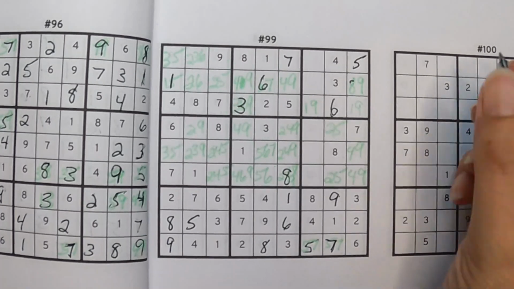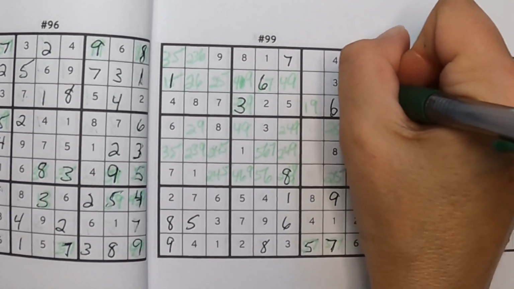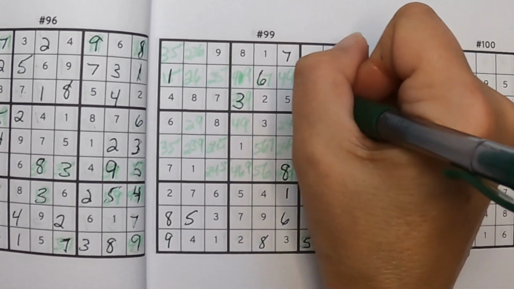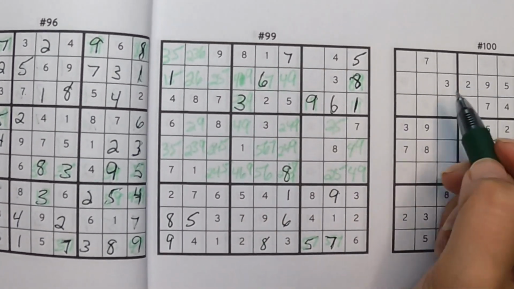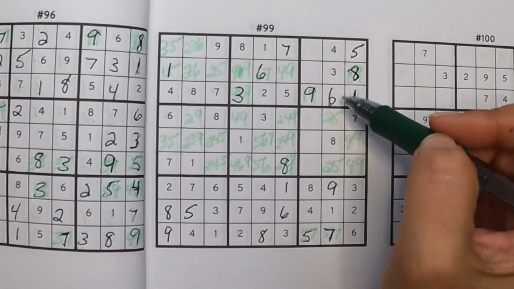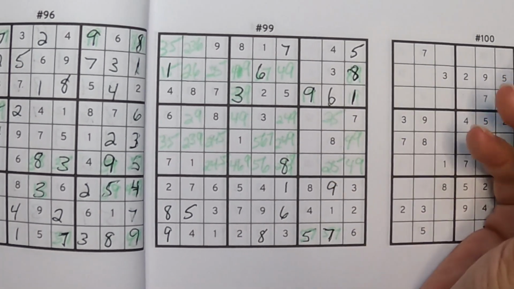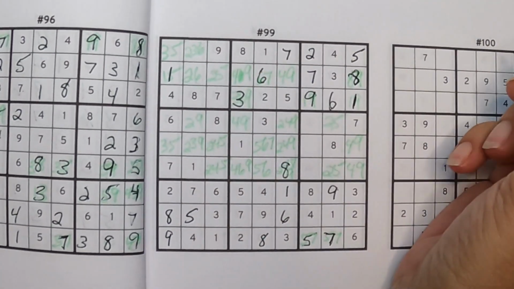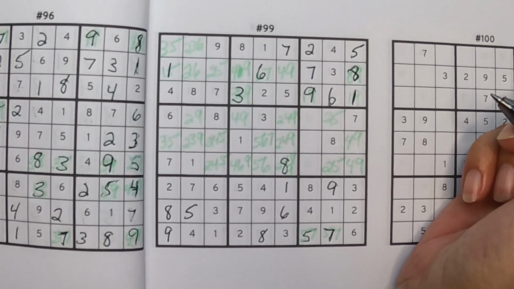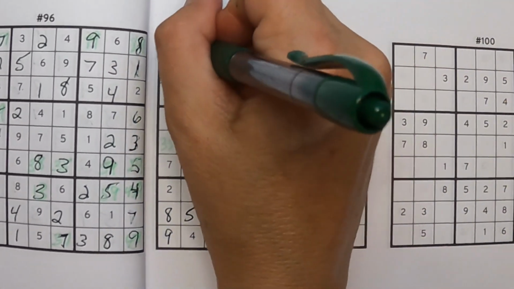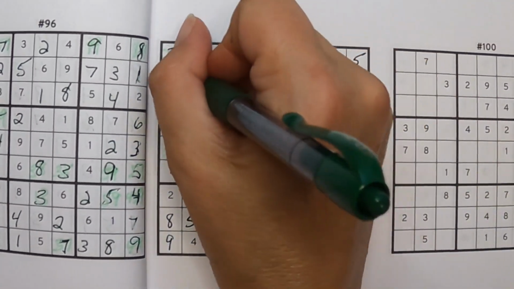So now if we look back, the only place our 8 can be for that column is here, and the only place our 1 can be is here. That 1 makes this our 9. For this box now, we're missing 2 and 7. We've got a 7 here, so 2, 7. This 5 makes this our 3. The 2 and 3 makes this our 6.